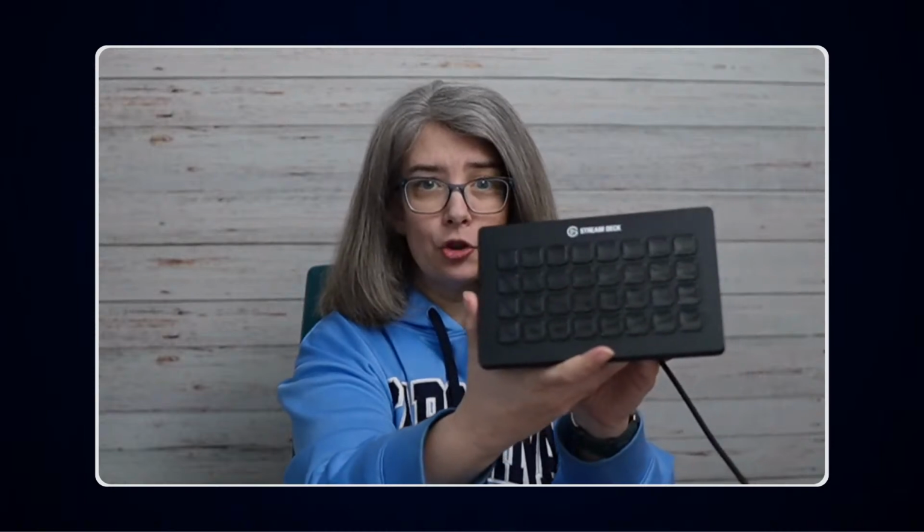And if you don't know what a Stream Deck is, essentially, ooh, do I have one close by? I might have one close by. I don't think I'm going to be able to bring this up. Oh, maybe. Here we go. This is my Stream Deck.